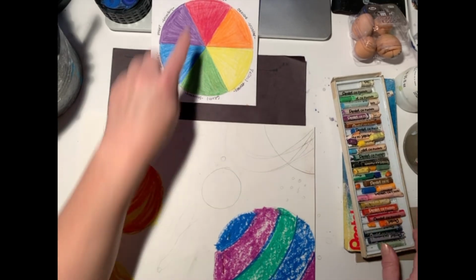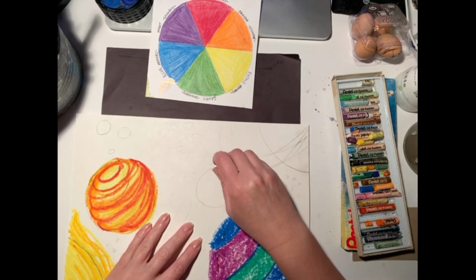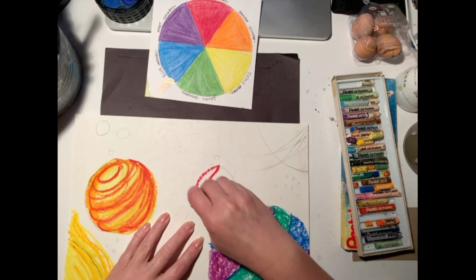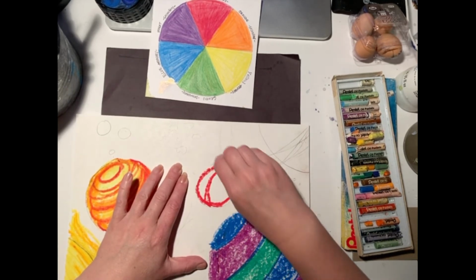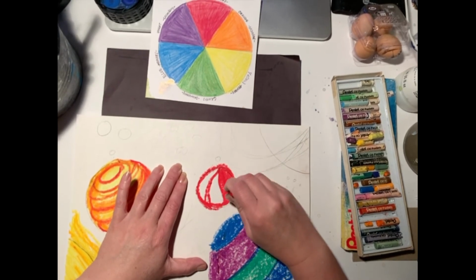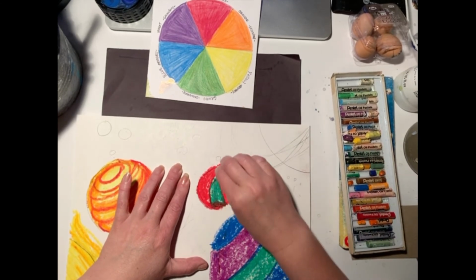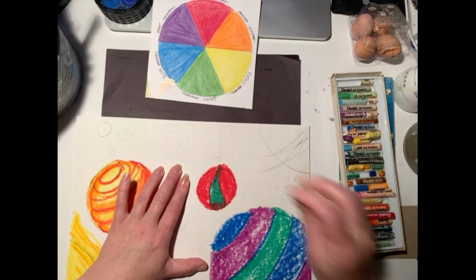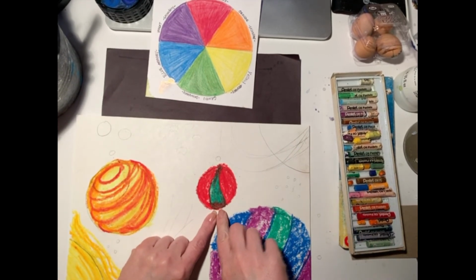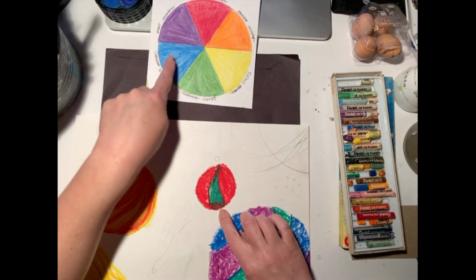I think I'm gonna do red and green. It'll be my Christmas planet. I'm going to outline my planet in red, and I'm going to divide it, and I'm going to make the outside of it red, fill in a little chunk of it in the complementary color green. Now I want you to notice that when I overlapped the green on the red, it makes kind of a grayish brown color. If you ever are mixing colors and you want to make gray or brown, you would mix complementary colors together.